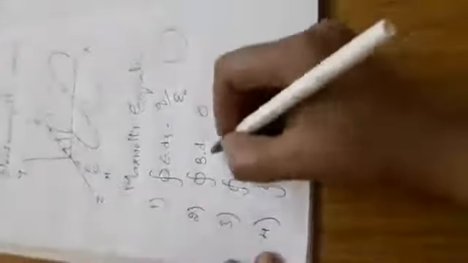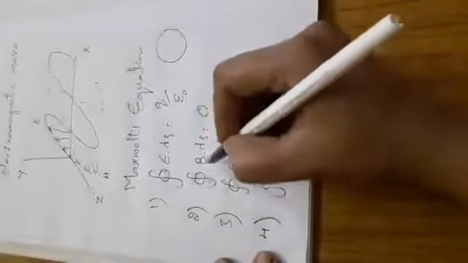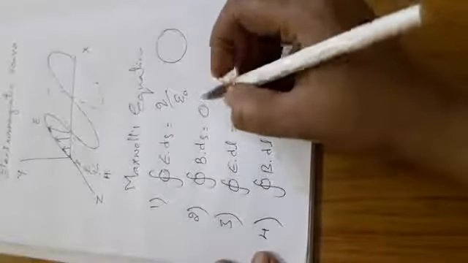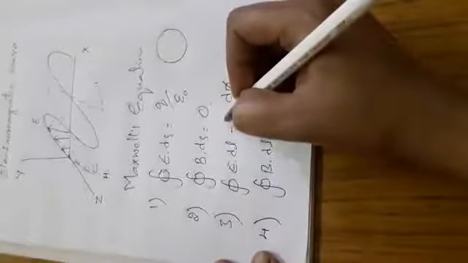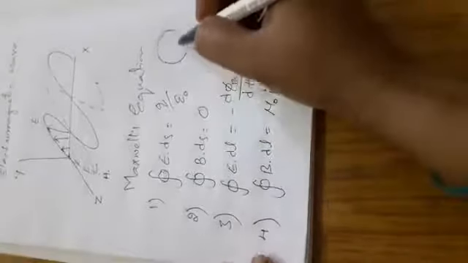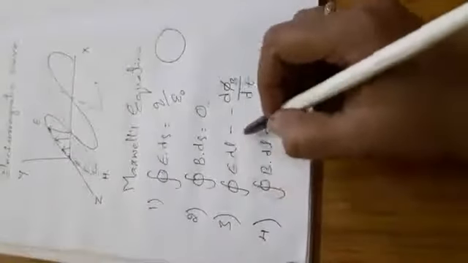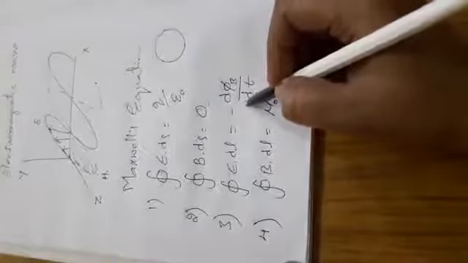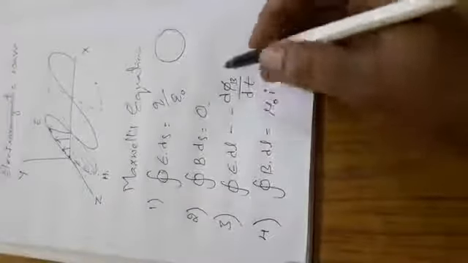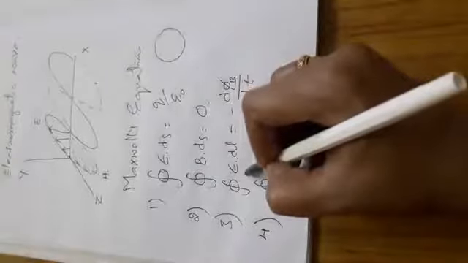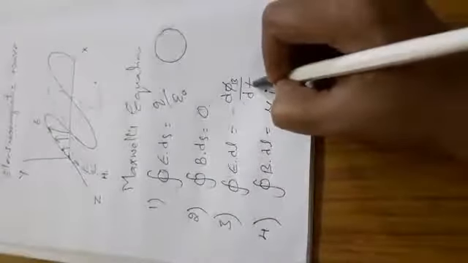And the second one is the closed surface integral of B dot ds is equal to 0. So this is the Gauss law of magnetism. This states that the magnetic flux through a closed surface is always equal to 0. And the third one is the Faraday's law of electromagnetic induction. This law states that an electric field is produced by the change in magnetic field.